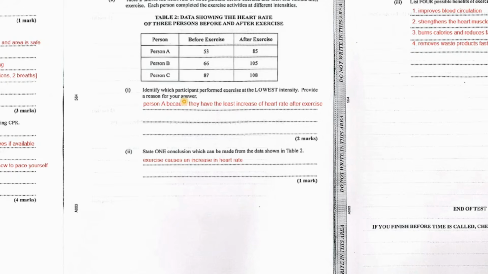So 1, identify which participant performed exercise at the lowest intensity and provide a reason for your answer. So from the before and after heart rates, this could give you a peek into who had it at the lowest or who had it at the highest intensity.